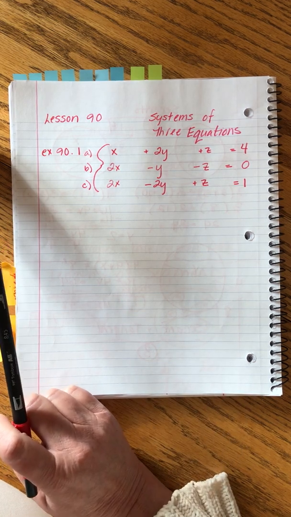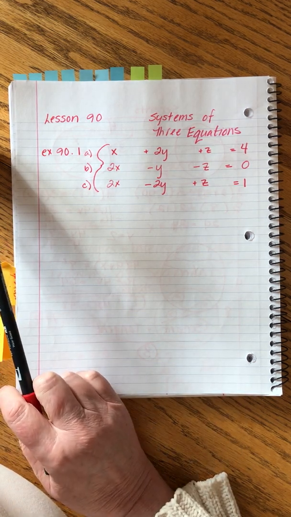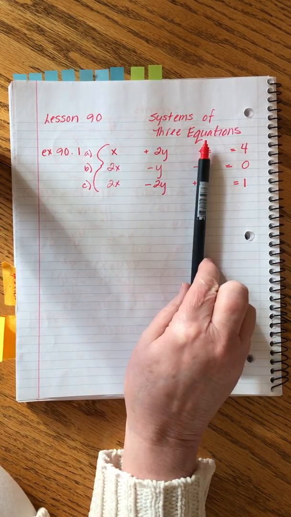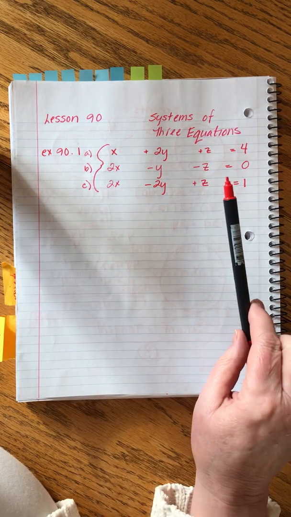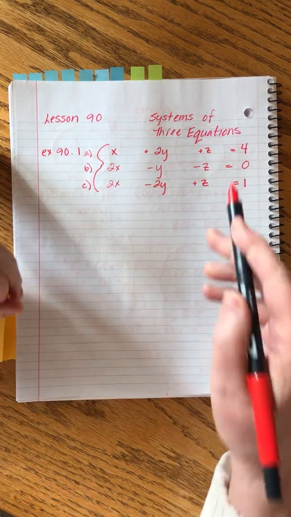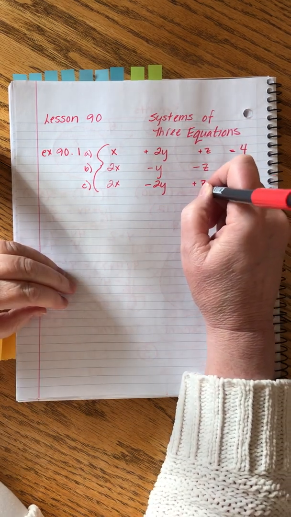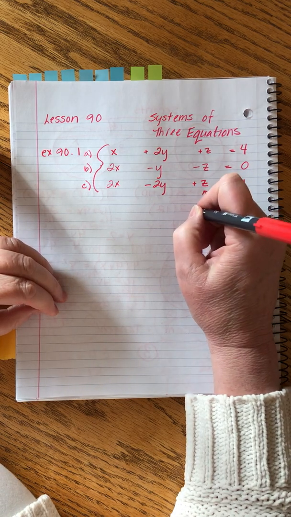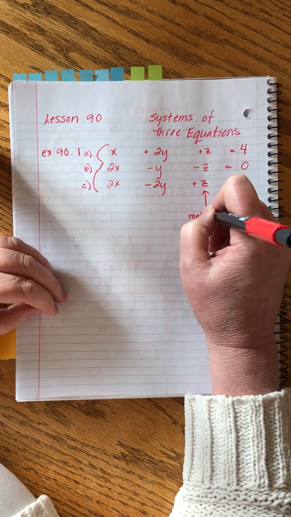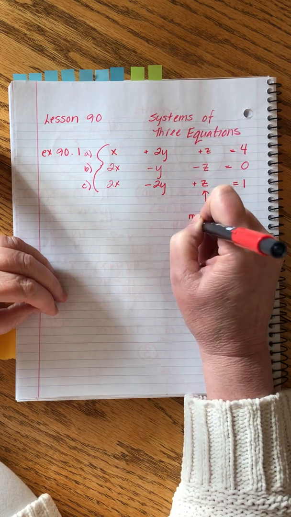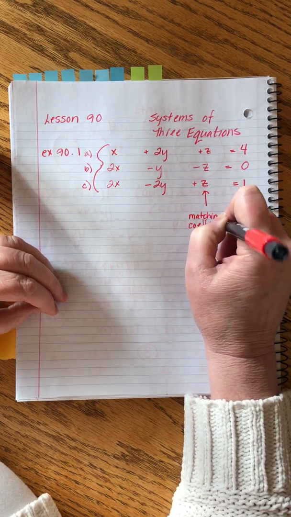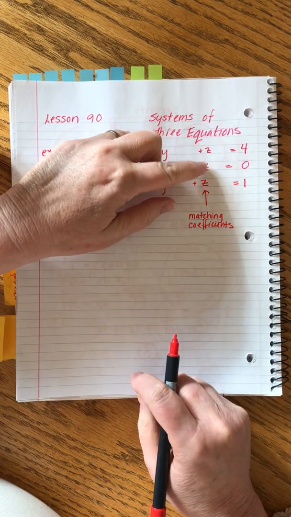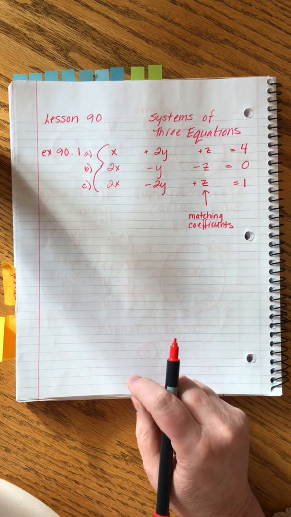Okay, now just like with the regular 2-part systems of equations, we're going to choose to eliminate either the x's or the y's or the z's. Now, you can make anything work, just like regular elimination, but the z's have the perfect arrangement, okay? They have matching coefficients. In this case, it's an invisible 1.